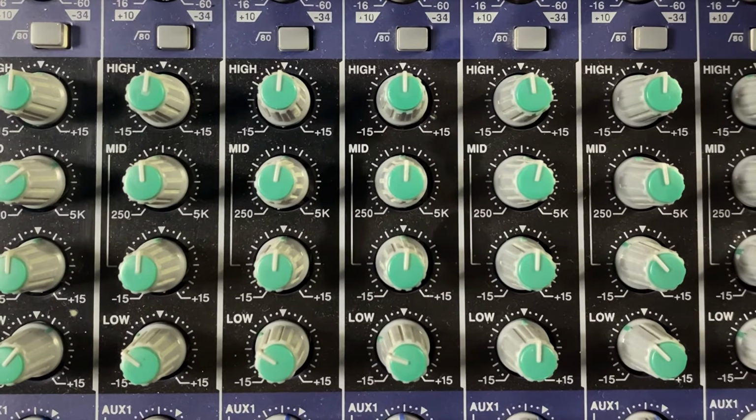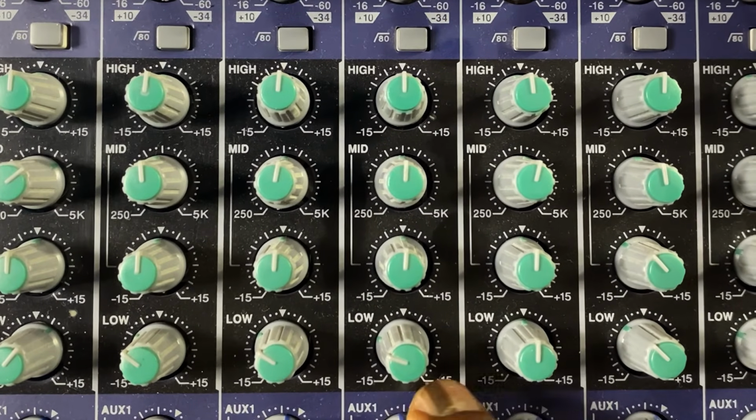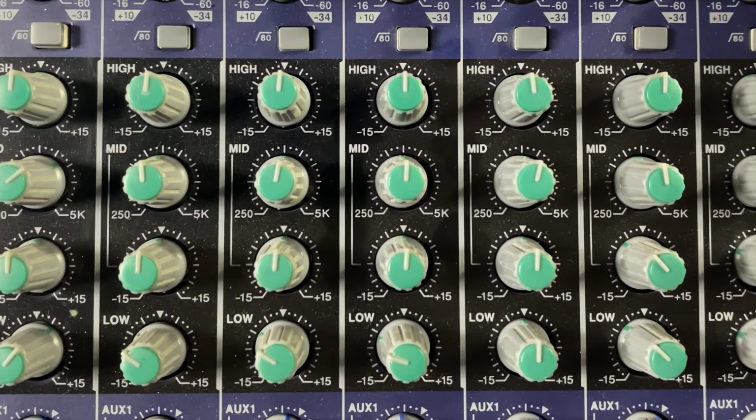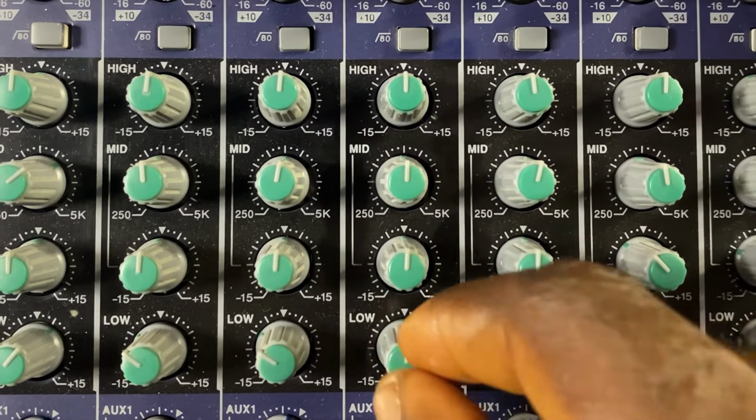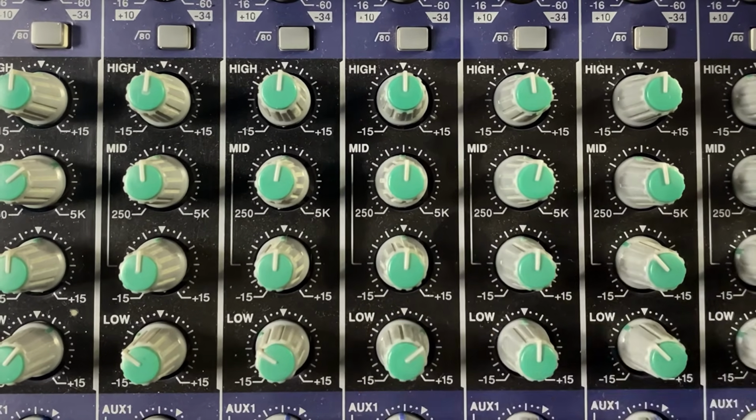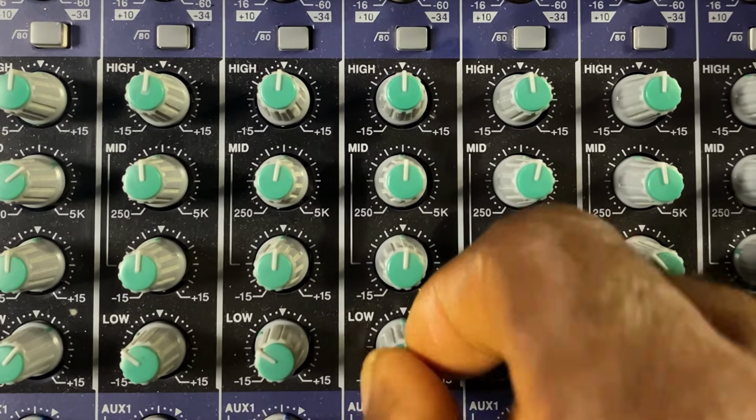Typically in a live sound situation, it is better to cut this for vocals so as to make the voices clearer. And for bass instruments, you can use it to add a little bit of boomy effect or depth to it.